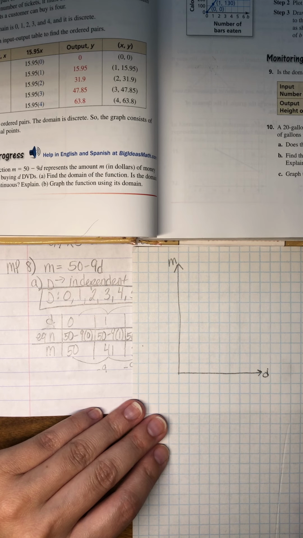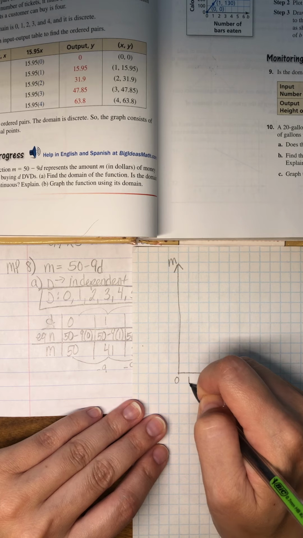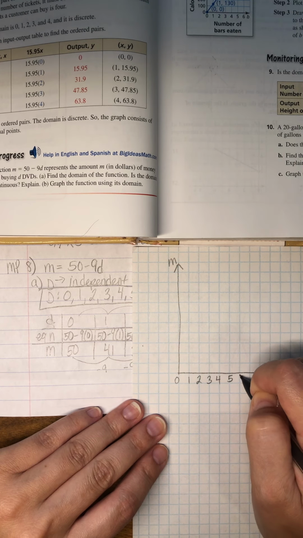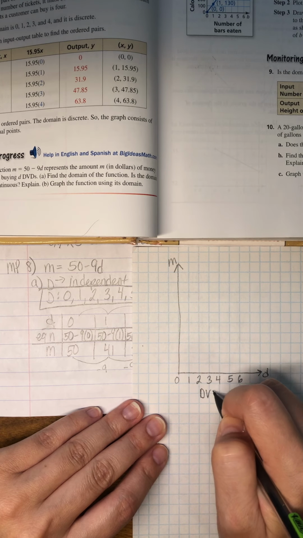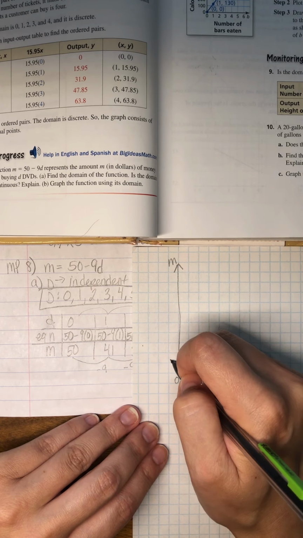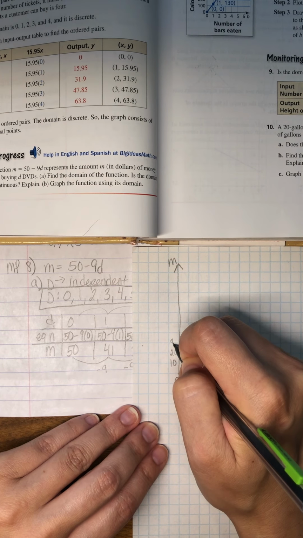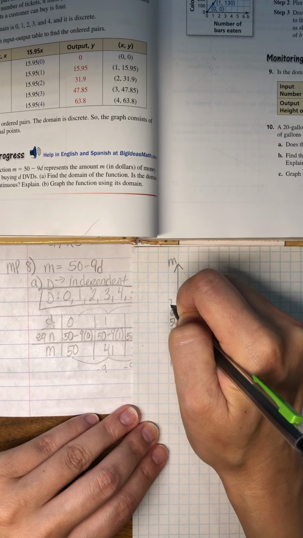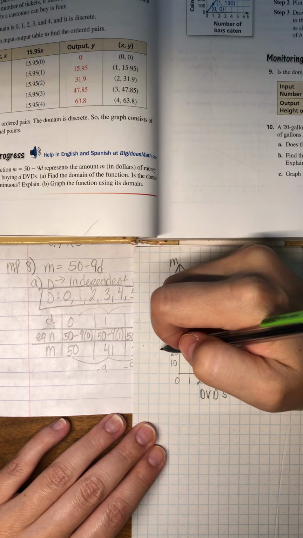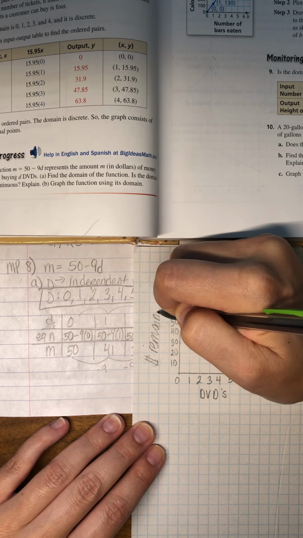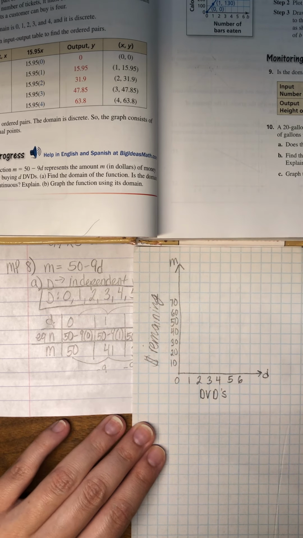Okay, and I'm going to set up my graph just like how they did in the book. So this would be 0, 1, 2, 3, 4, 5, 6, and this is the DVDs. And then for our money, I'm going to go by tens. 10, 20, 30, 40, 50, 60, 70, and this is money remaining.